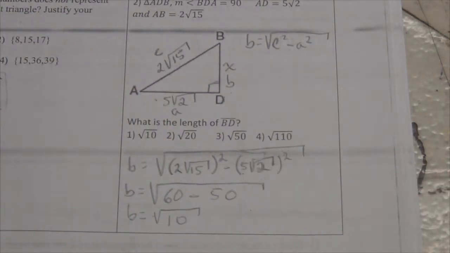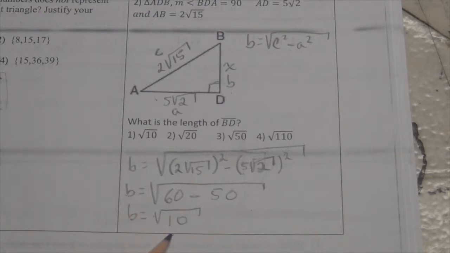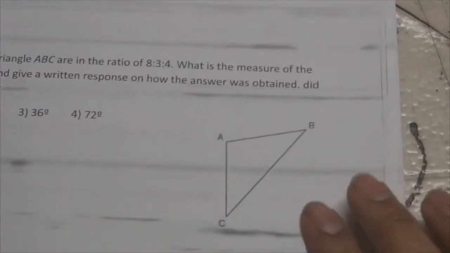And that's it. Radical 10 cannot be simplified to a simpler form because this is the simplest form. There are no two factors of 10 in which one of the factors is a perfect square, so I cannot do anything. Alright, good then. Let's move on to the next problem.